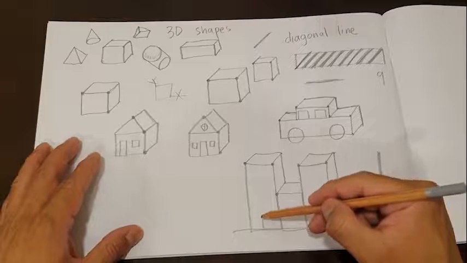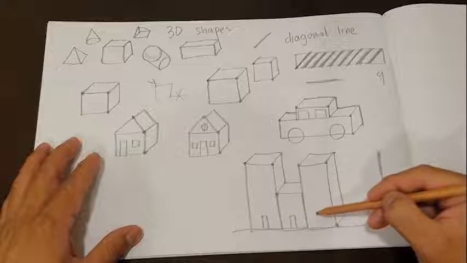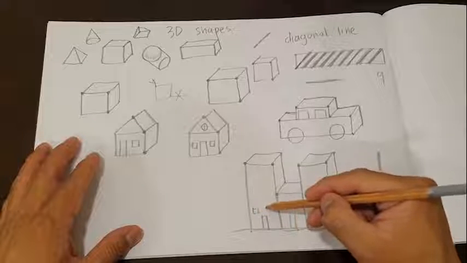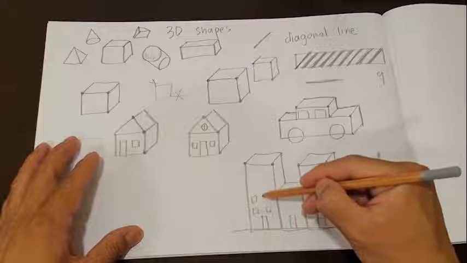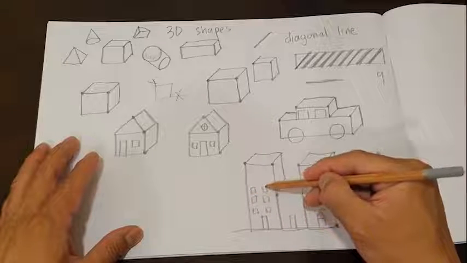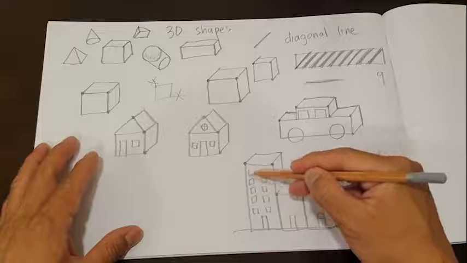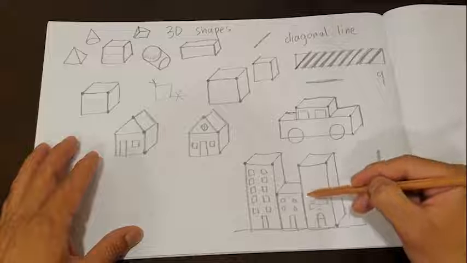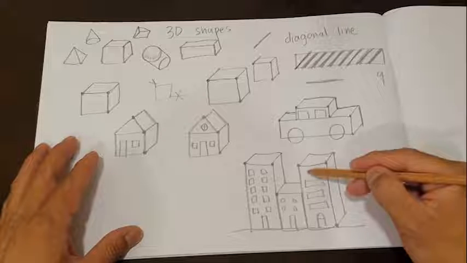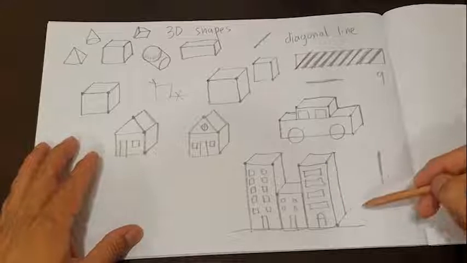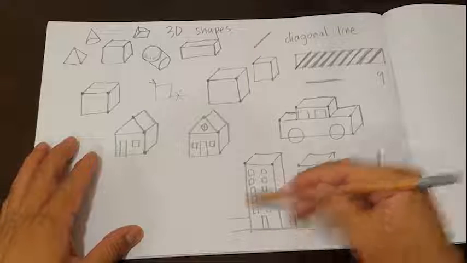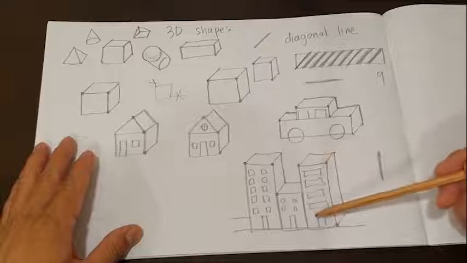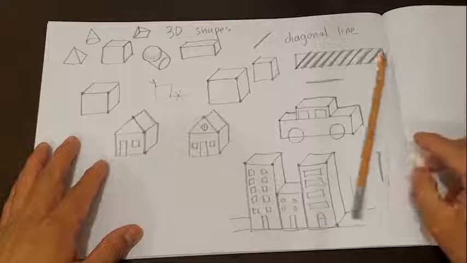The last thing you'll do is make the details of the building like the door and the windows. You can make any kind of design for your door and for your windows. You can make them circle, you can make them square, you can make them rectangle. And now we are able to make our 3D house, 3D car, and 3D buildings.